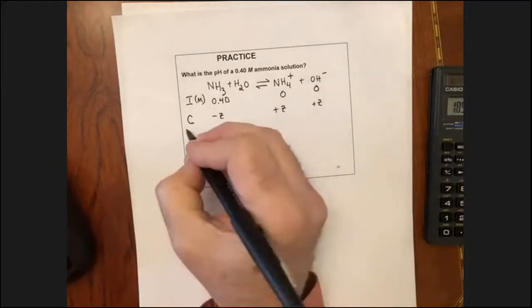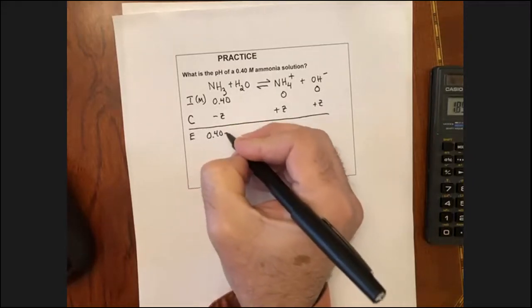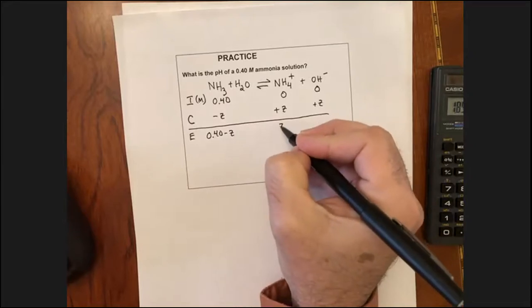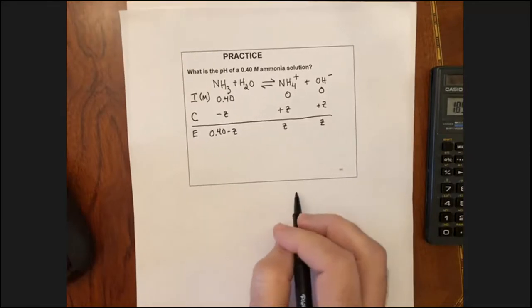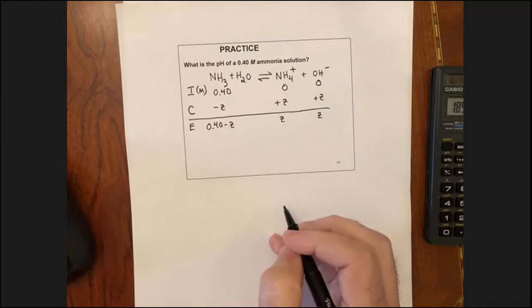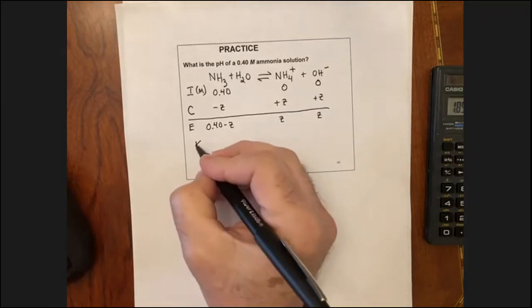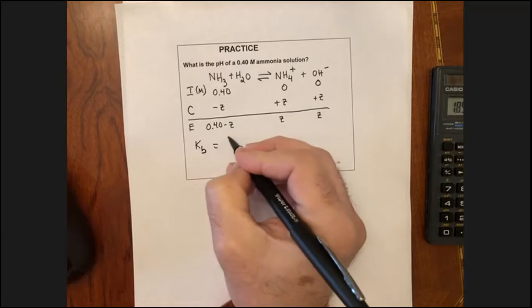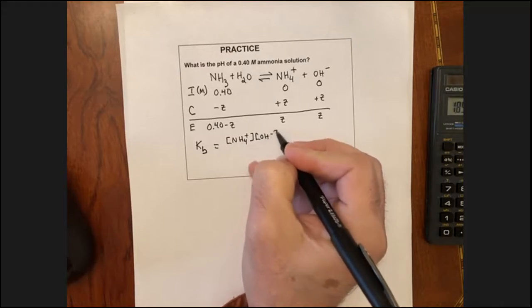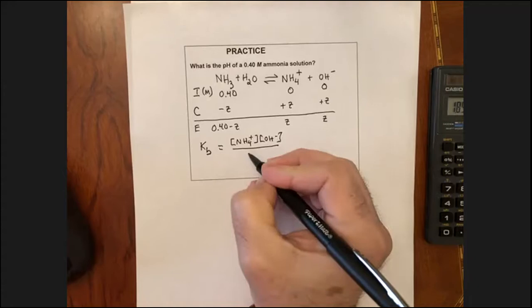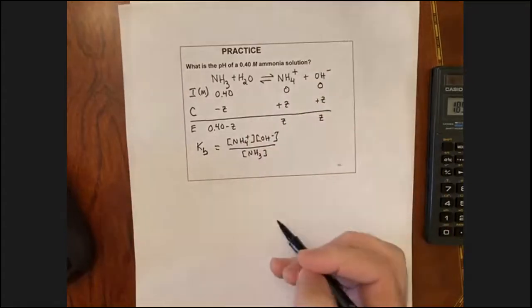So at equilibrium, our concentrations are going to be 0.40 minus Z, then Z in each of these. Hey guys, if you want to use X, that's fine. Don't worry about it. Remember that we are looking at the ionization of a base, so what we are working with is Kb, which is the ammonium ion concentration times the hydroxide ion concentration, divided by the ammonia concentration. Don't forget, water is the solvent, so it doesn't get included here.